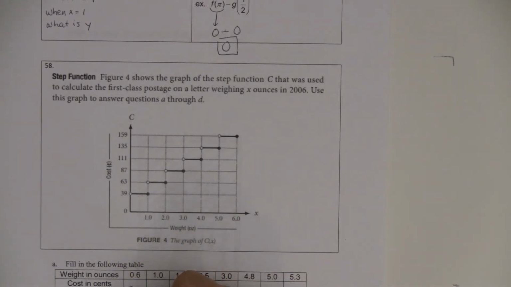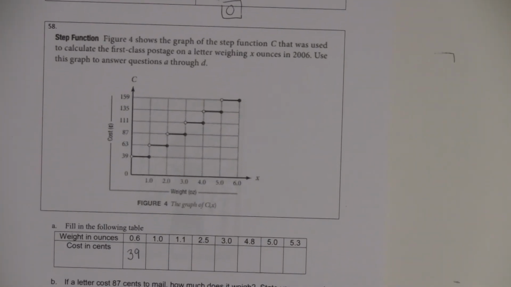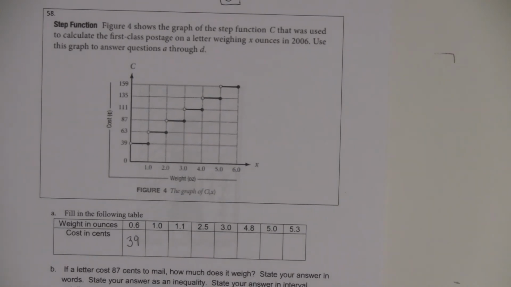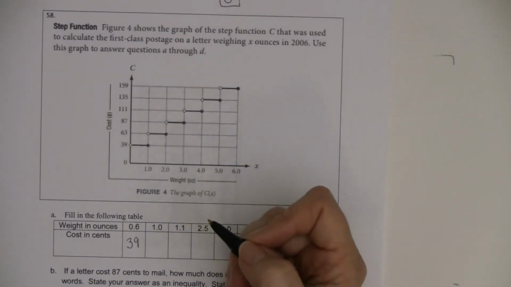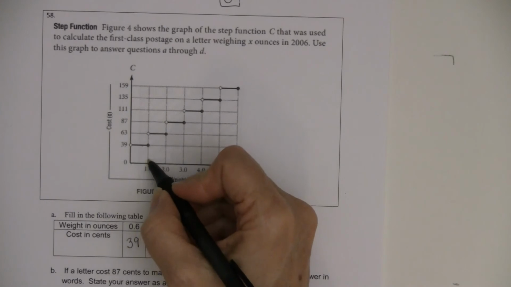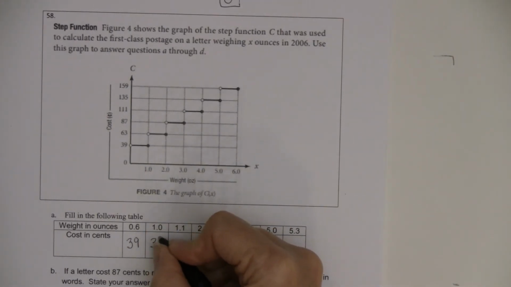I'm making sure that everyone knows that this is 2006, so that you don't try to mail anyone a letter, because it's not going to go if you only put 39 cents on it, because now we're in 2020, so this is quite a long time ago. Okay, and so how much would it cost to mail a letter that weighs exactly 1 ounce? Well, exactly 1 ounce is also 39 cents because it's closed there.